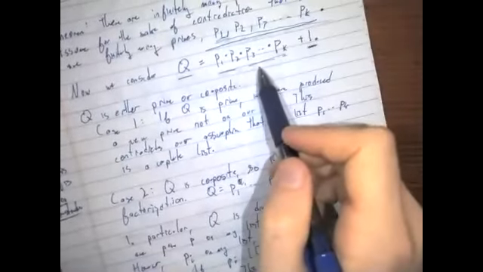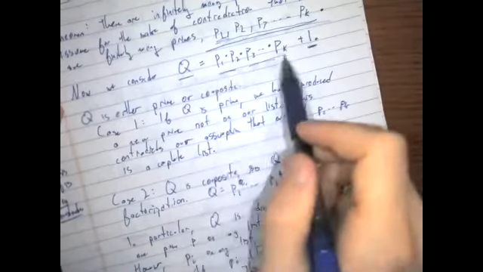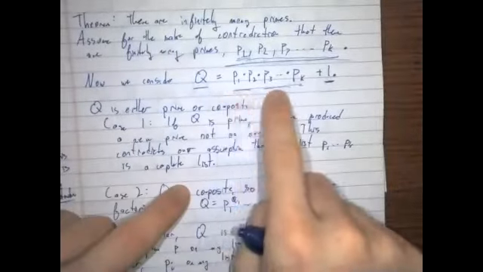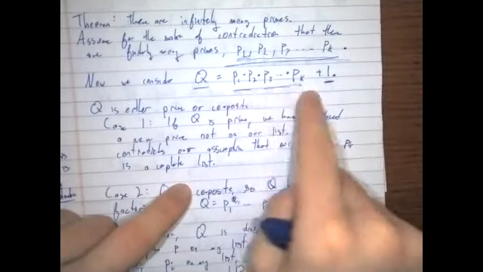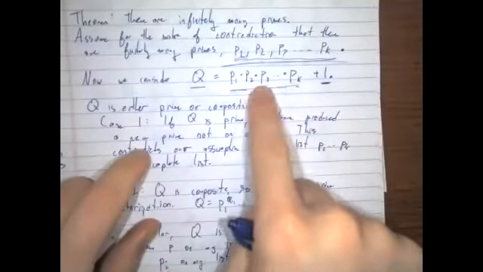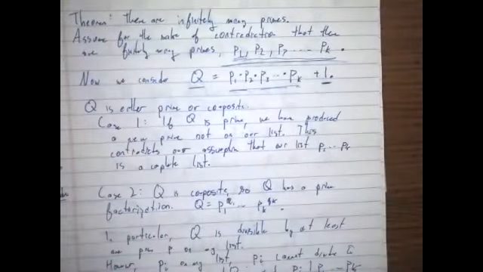So that's the idea. That's why we cooked up this number Q. This Q is a number that is built specifically so that it is not divisible by any of p1, p2, p3, all the way up to pk. It is not divisible by any of these numbers, because if it were, then that prime would divide 1.